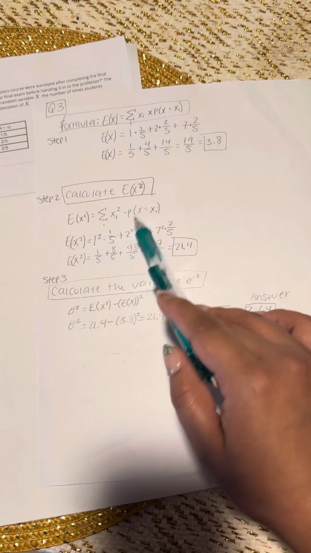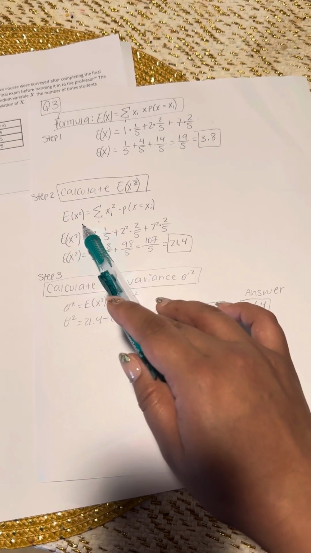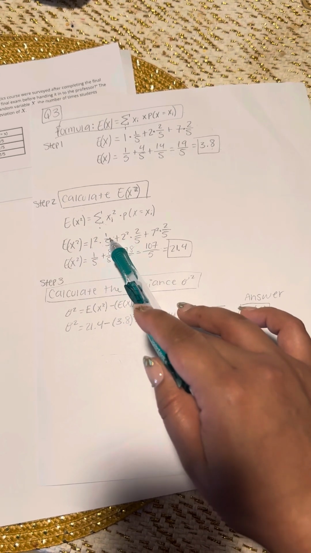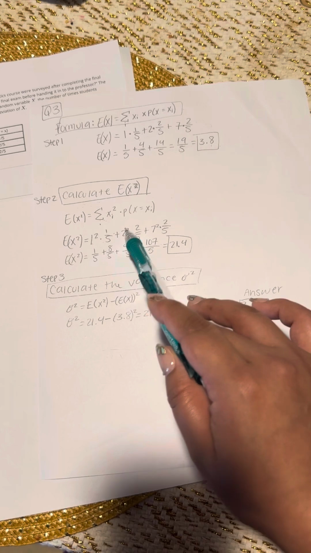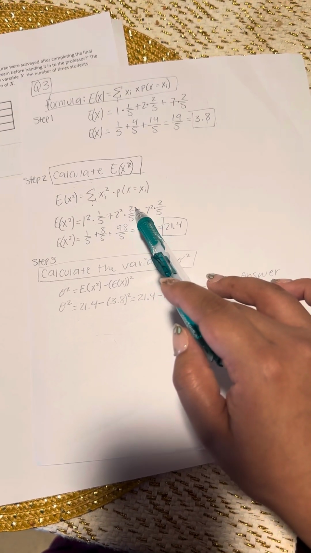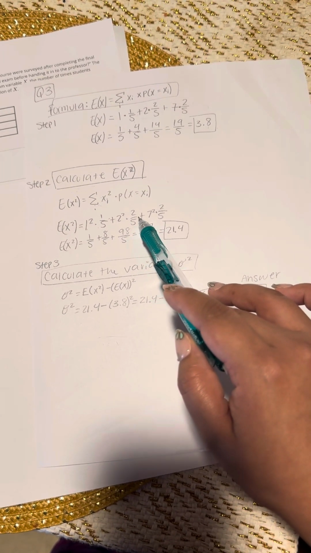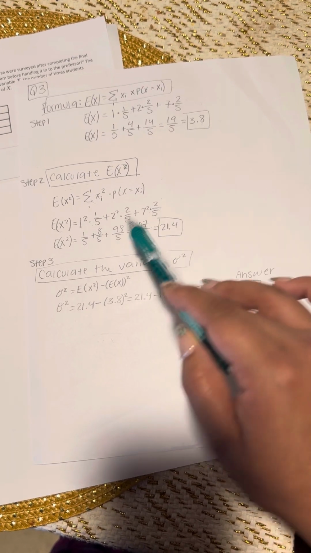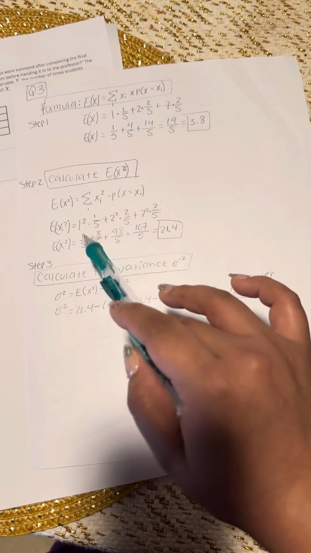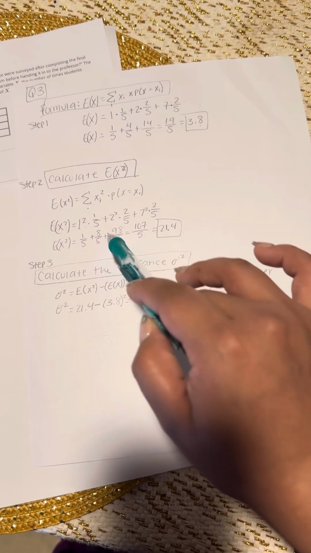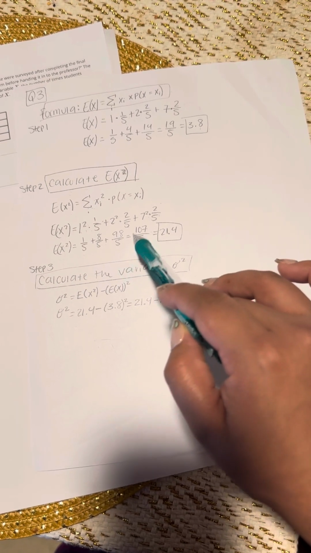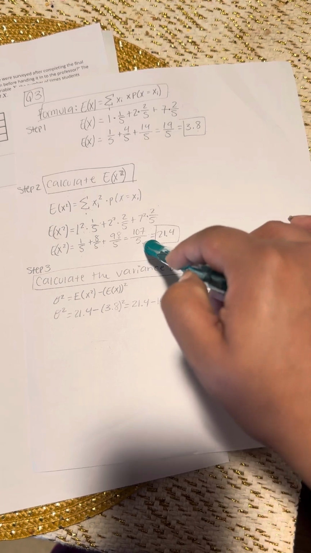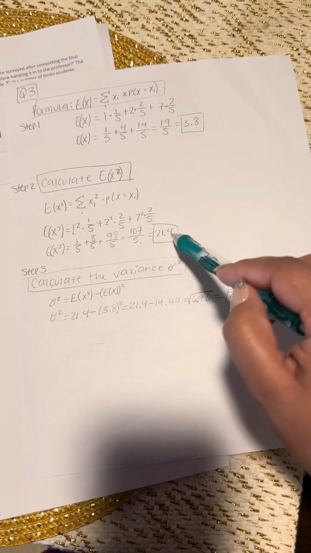So this would be the formula from up top, so it's going to be the same. We do 1 to the power of 2 times 1/5 plus 2 to the power of 2 times 2/5 plus 7 to the power of 2 times 2/5. Then you get the answer for those. So it would equal 1/5 plus 8/5 plus 98/5 equals 107 for the top, and then you add the bottom, which stays the same. It would always stay the same. So it would equal 21.4.